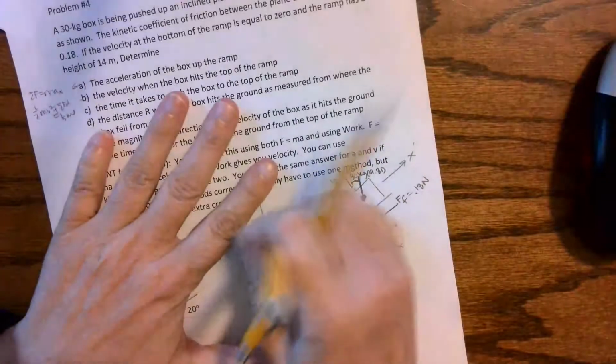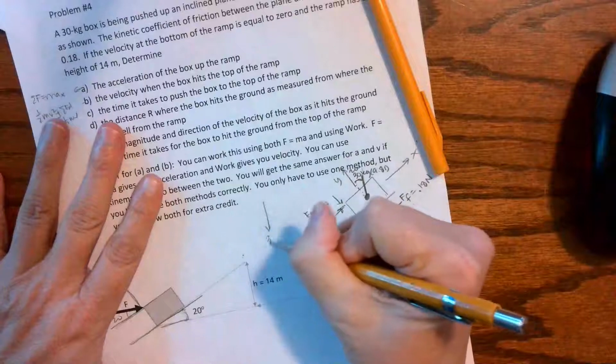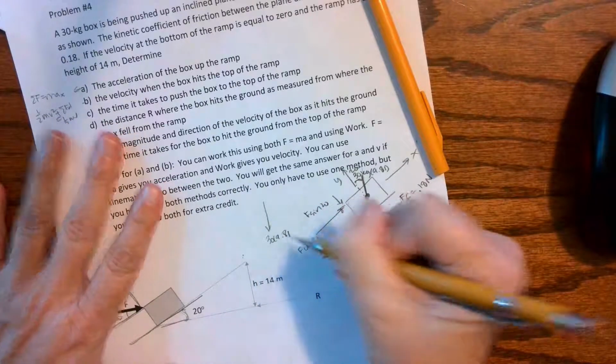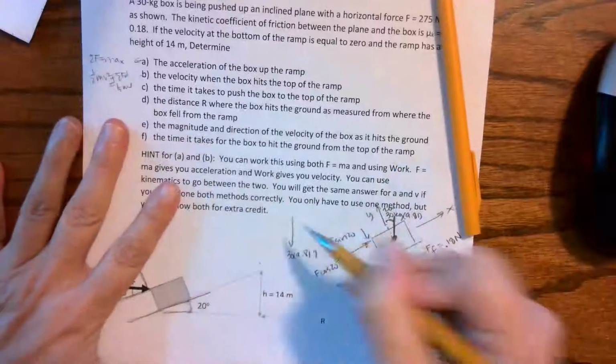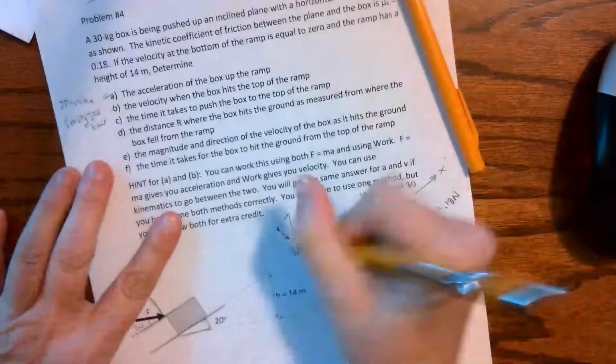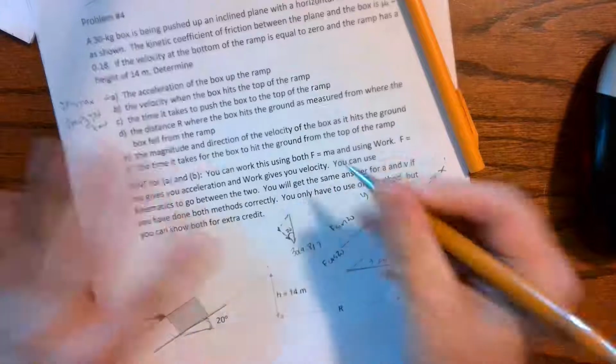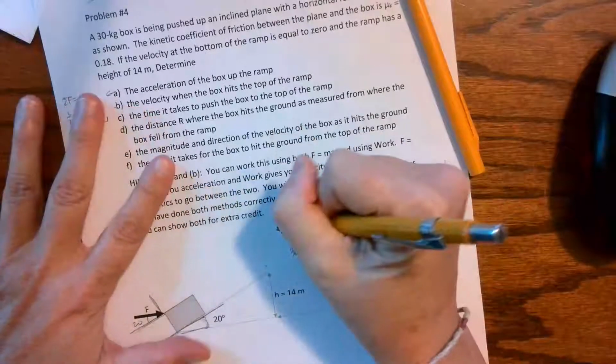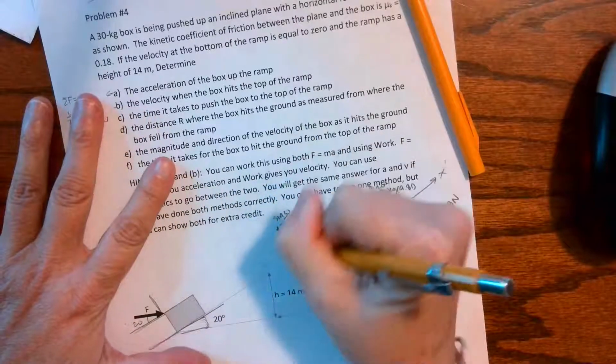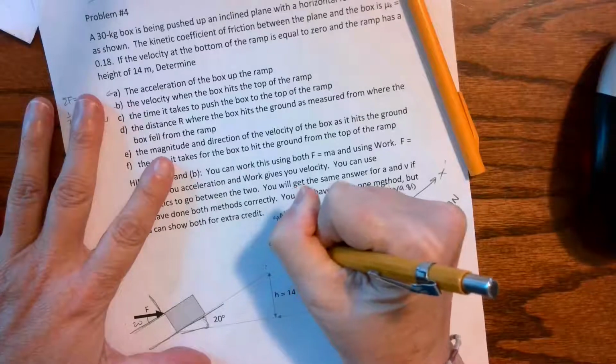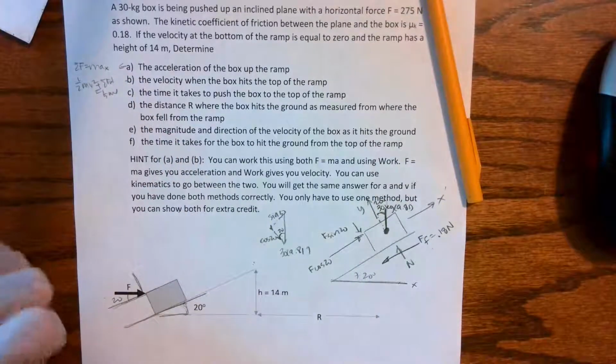So if I have this force coming down at 30 times 9.8, then it's got to have an x component and a y component. If this is 20, then the x component is sine 20, and the y component is cosine 20. So that's what that is.